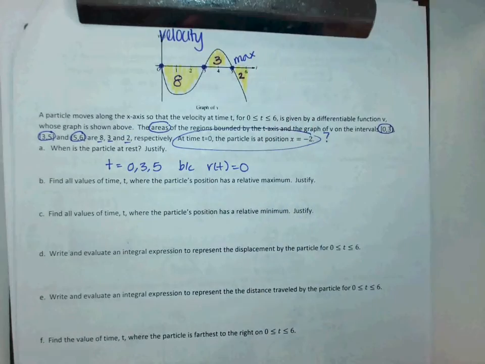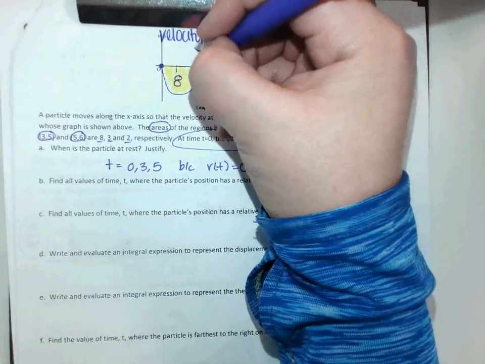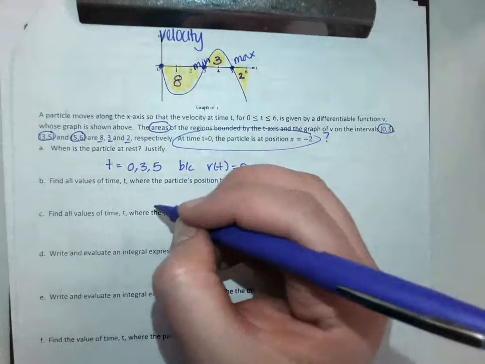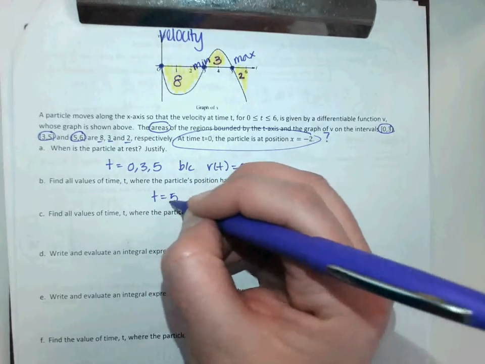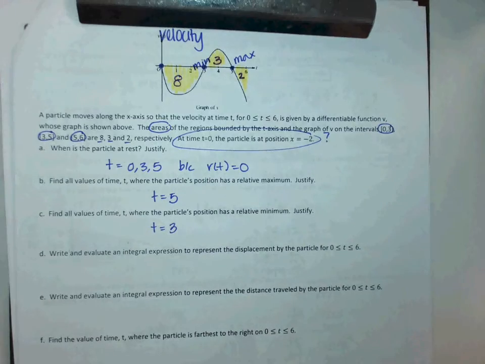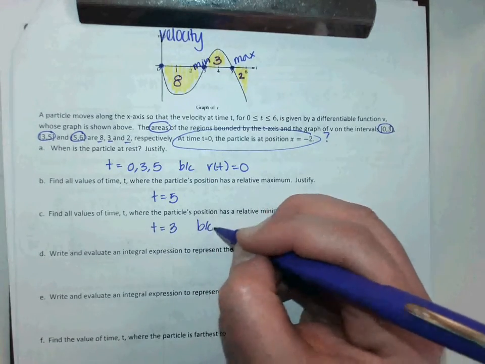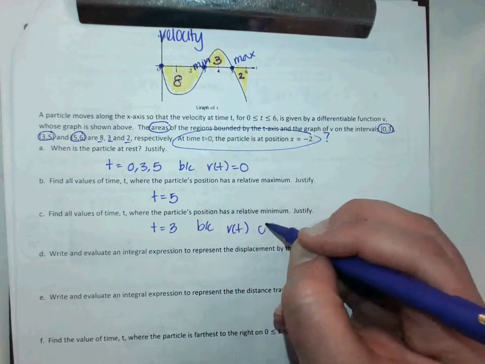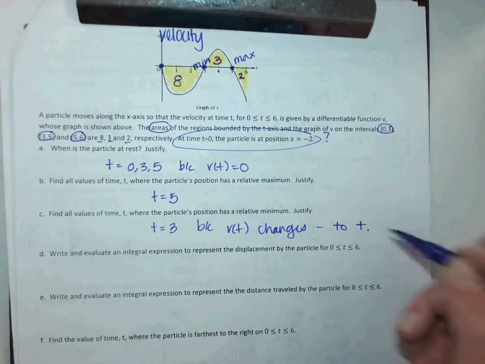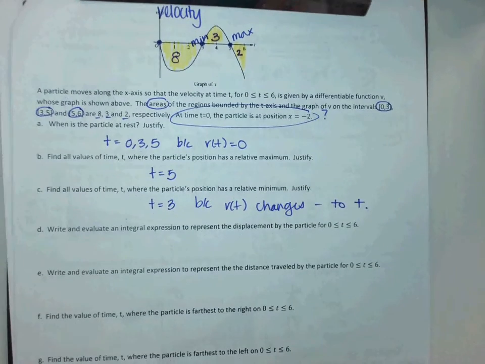And then what type is 3? 3 is a min. So I have a relative max at t equals 5 and a relative min at t equals 3. I'm only going to justify one of them because we've already done this before. Because v of t changes, for the minimum it would be negative to positive.